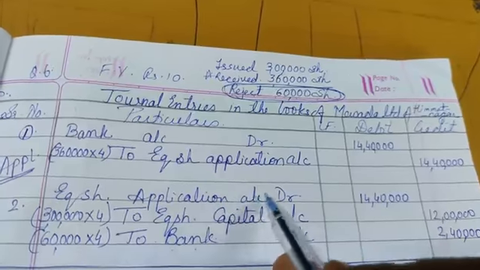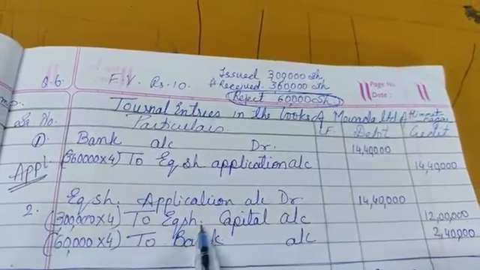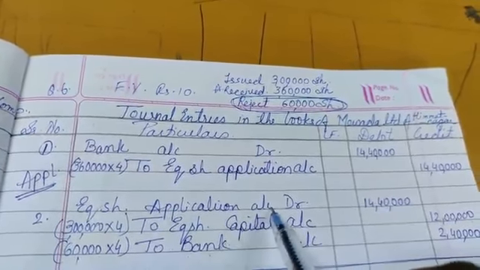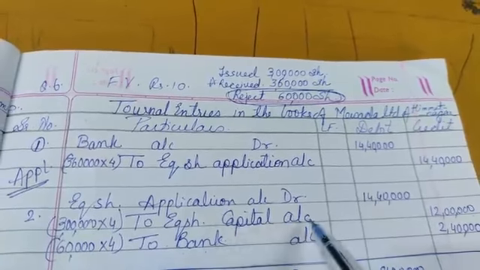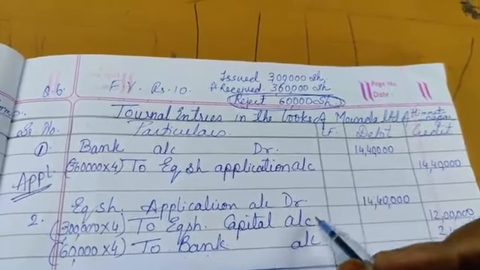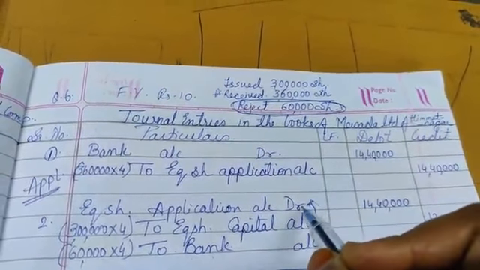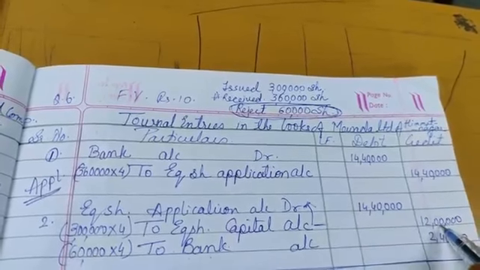Equity share application account debited. So here in the capital account you will go and write down "by equity share application account". But see, two items are there, and right now you are doing the posting for this. Opposite to it is this one. You will write this, but the amount will come for rupees 12 lakh only.